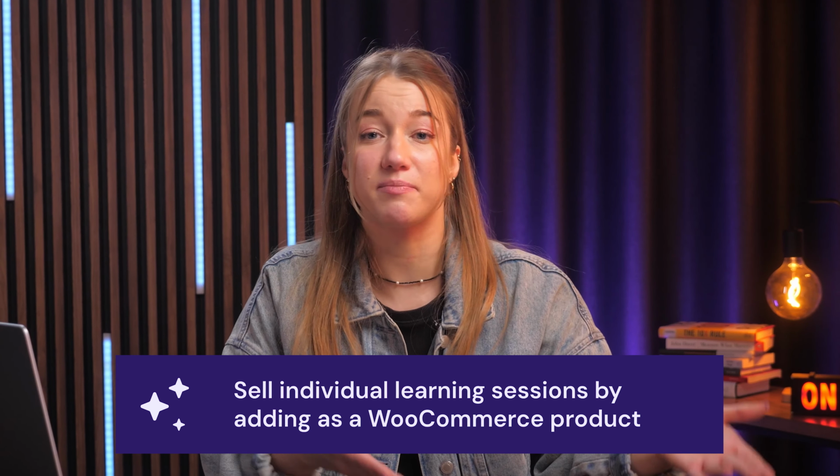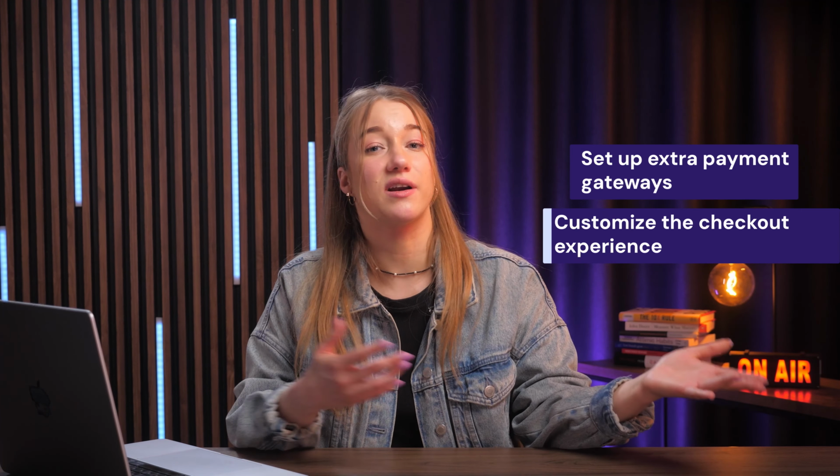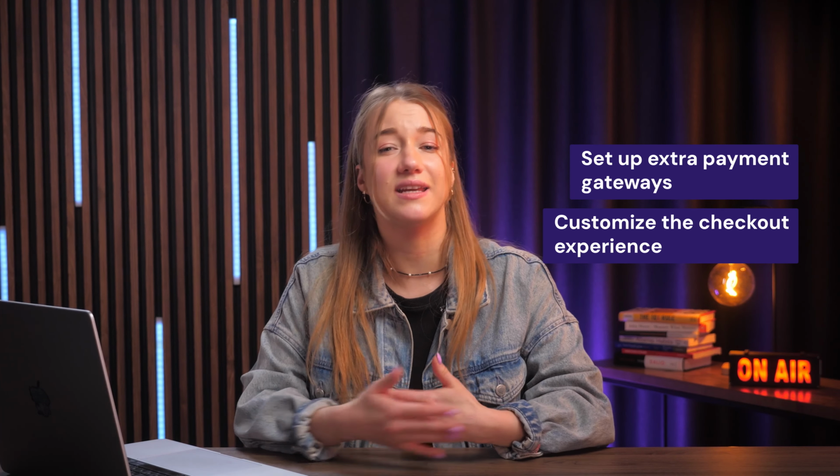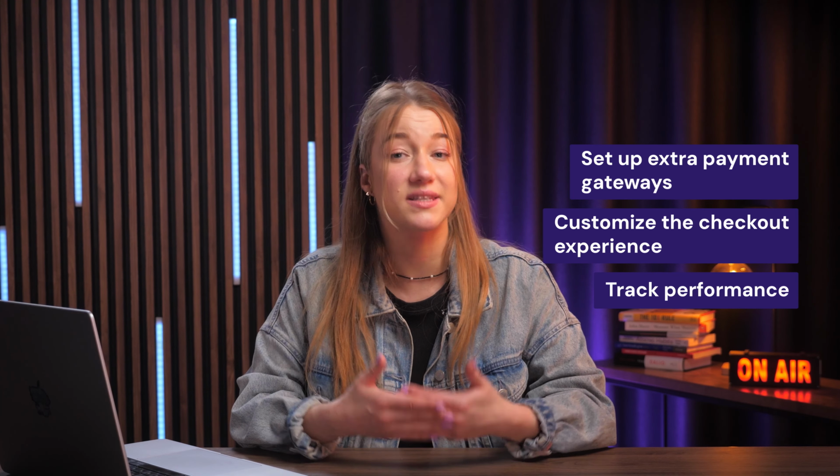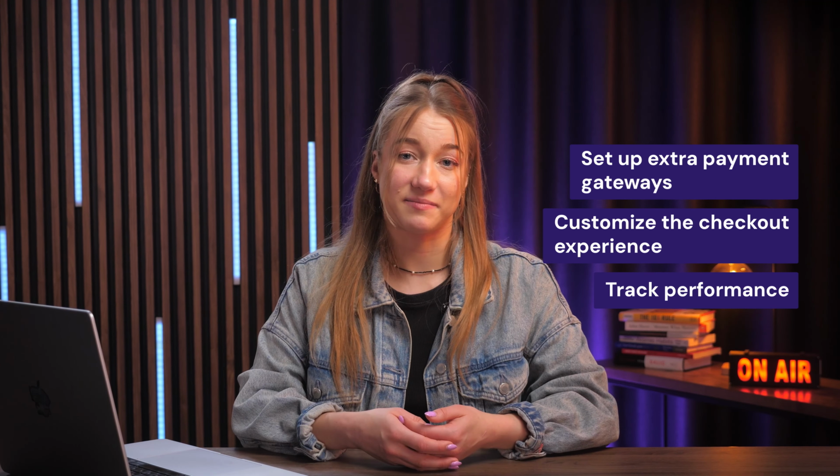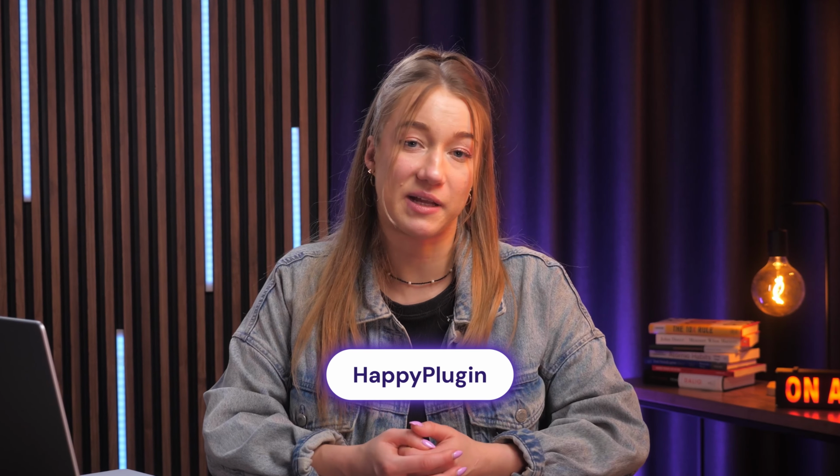And now what happens next is all up to you, because as WooCommerce is already set up, you could, for example, sell individual learning sessions by adding them as a WooCommerce product. And in addition, you can set up an extra payment gateway, also customize the checkout experience, and even track your website's performance using the built-in analytics. And also, there are additional plugins that integrate MemberPress with WooCommerce for more of an easy experience, like the one from Happy Plugins. But it's a really good idea to just get familiar with WooCommerce in the long run, as it will help you grow your website a lot.